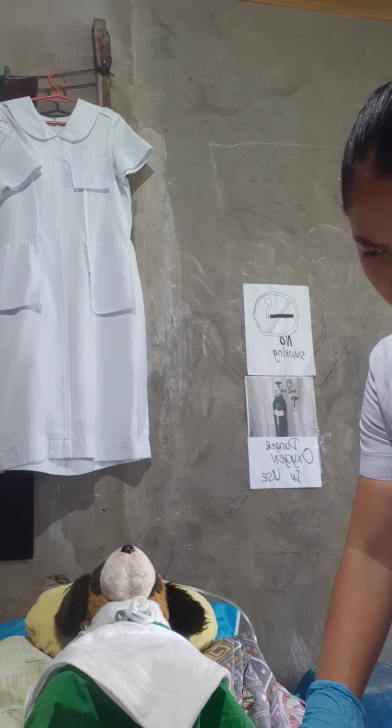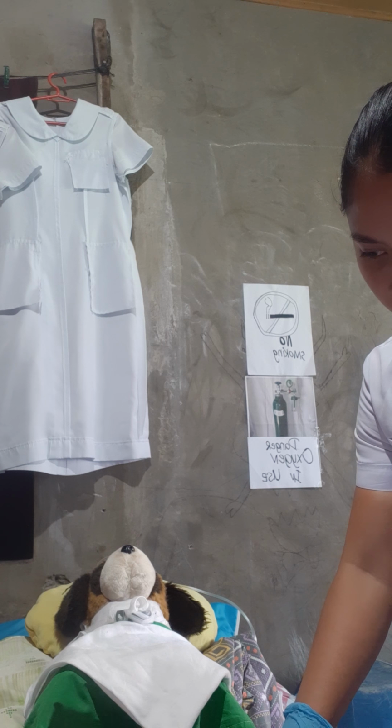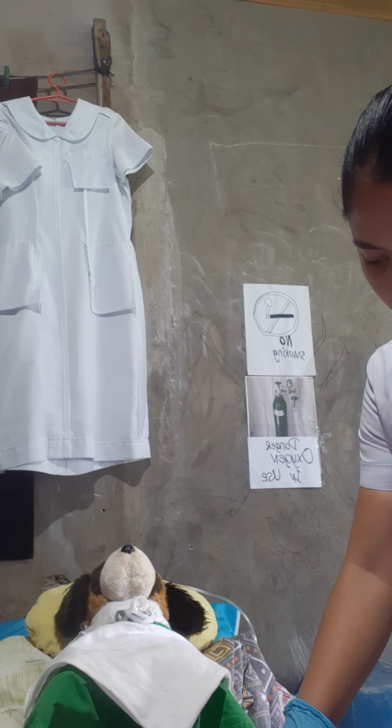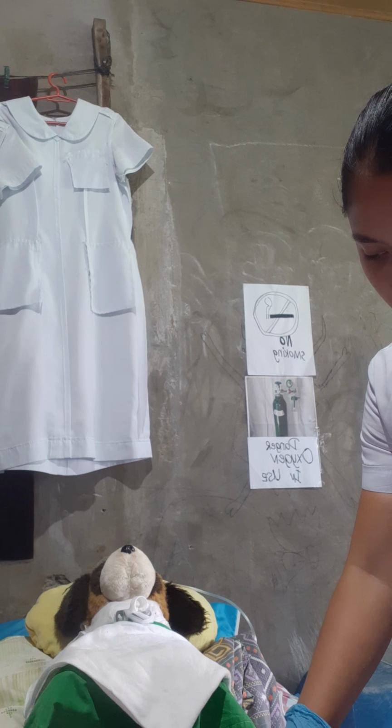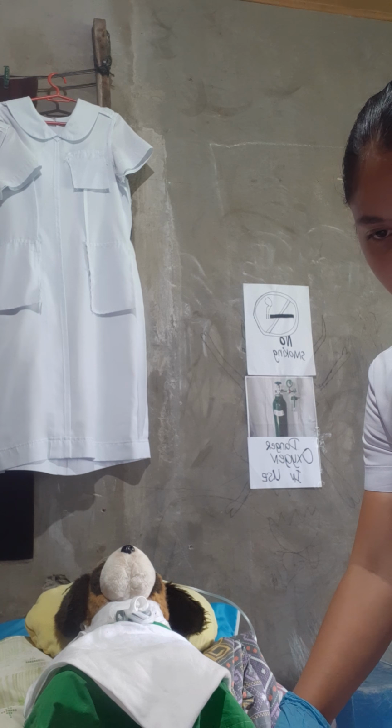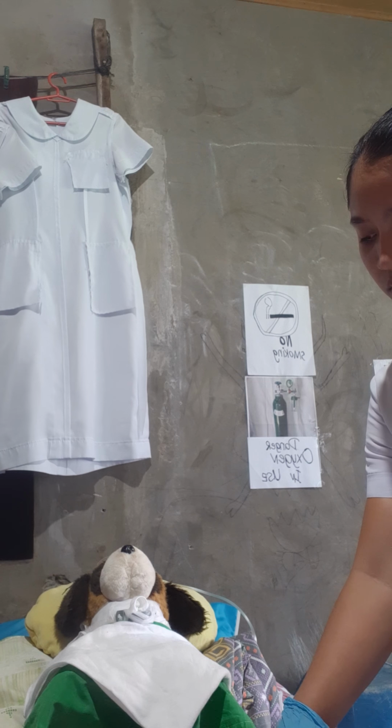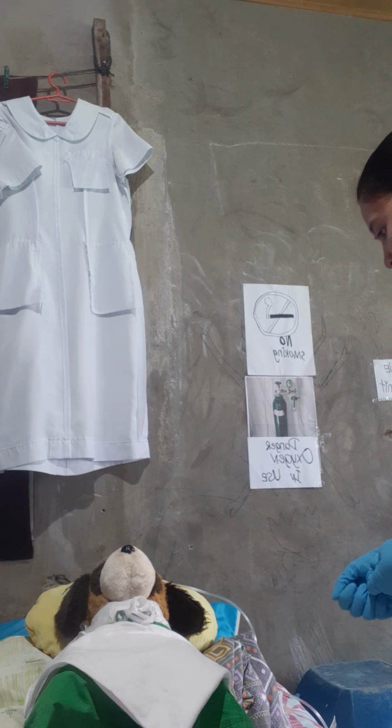Then we're going to replace the oxygen source over the outer cannula. Then remove gloves.